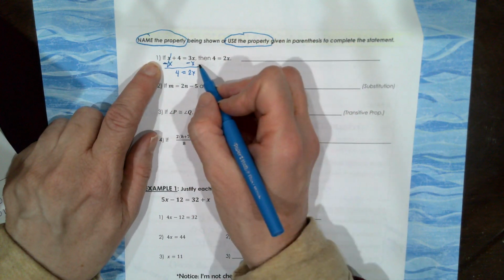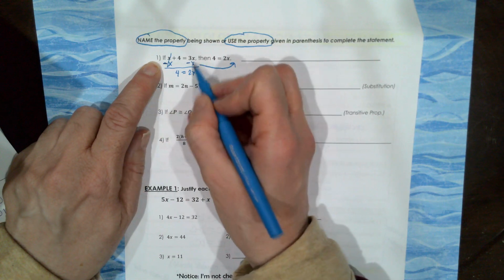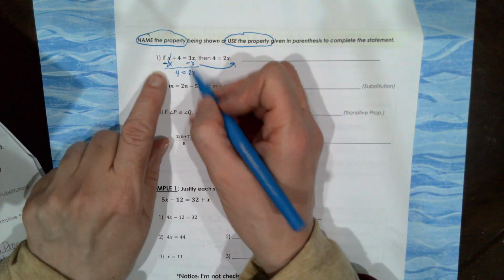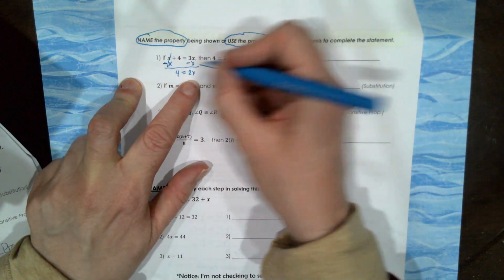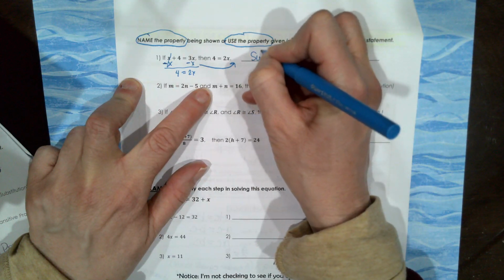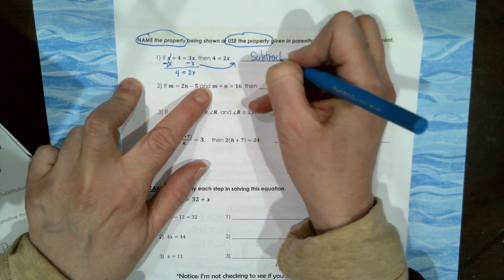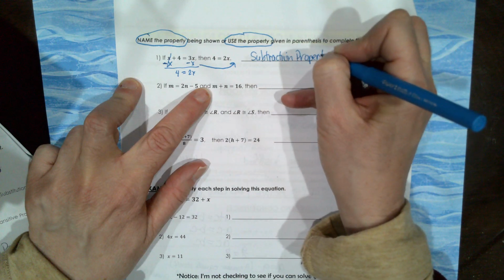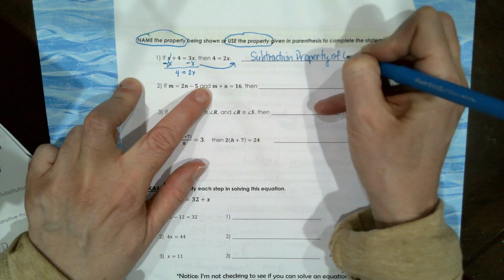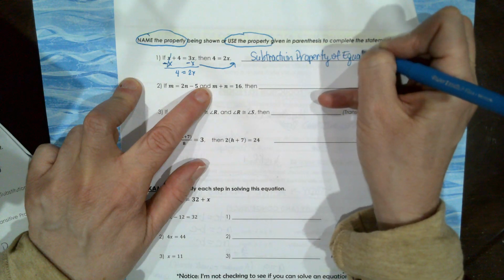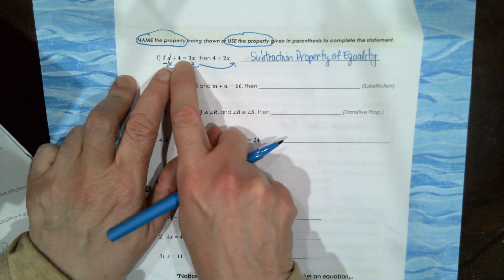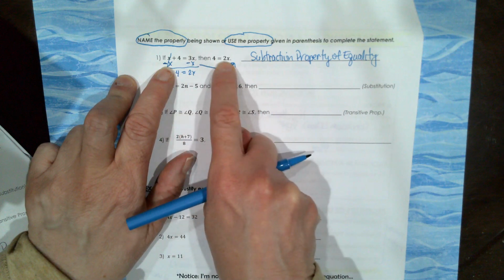What is this that we just did? We subtracted, and when we subtract from both sides, the equation remains true. So the reason we could do this is the subtraction property of equality. That's the reason that justifies how we went from the if statement to the then.